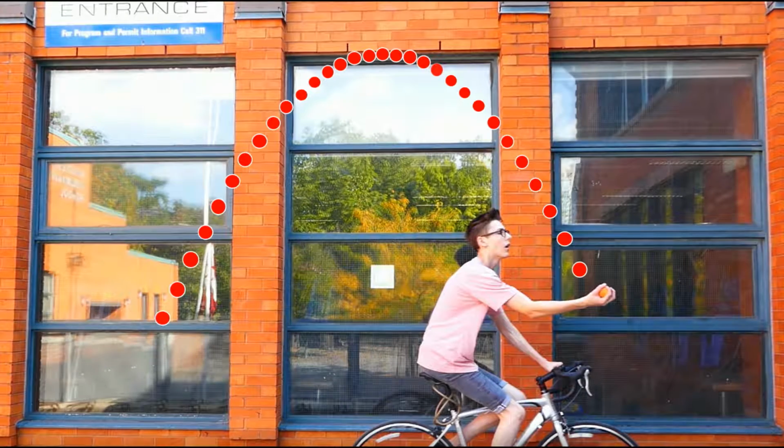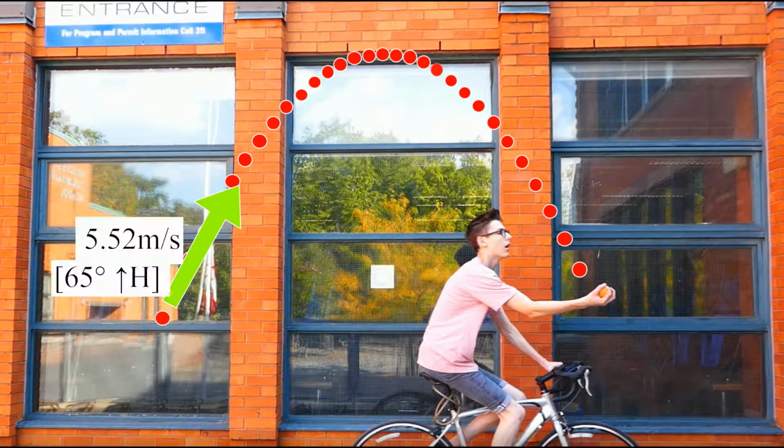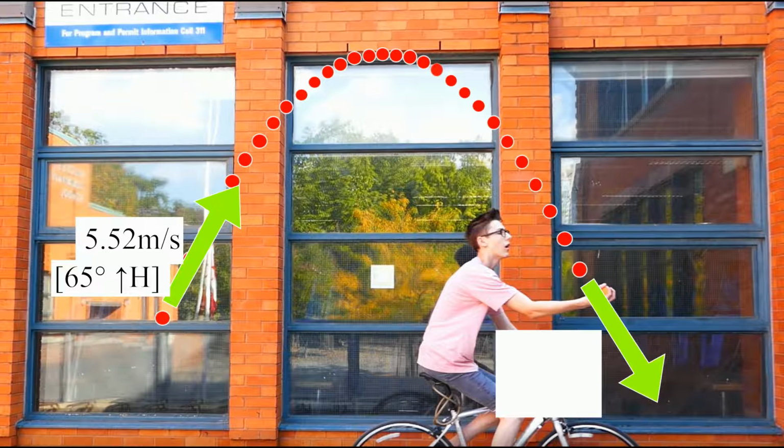With a frame of reference attached to the ground, to find the initial velocity of the ball as it is thrown up, we measured the distance it traveled over 2 frames, using the length of Evan's forearm as a reference. We calculated that the ball was moving at 5.52 meters per second, and measured the direction to be 65 degrees above the horizontal. We then found that the velocity was the same when the ball landed, except the direction was 65 degrees below horizontal instead.